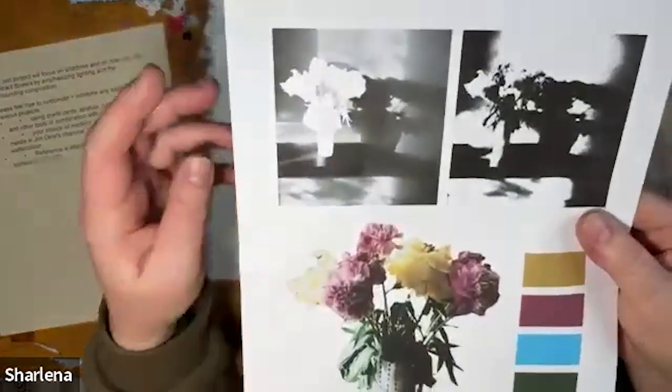Okay. Oh, we're starting with the vase and the flowers. What we're starting with is behind it, not the shadow that's in the photograph.